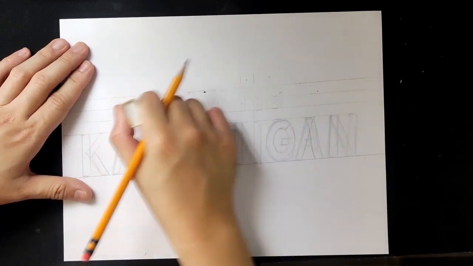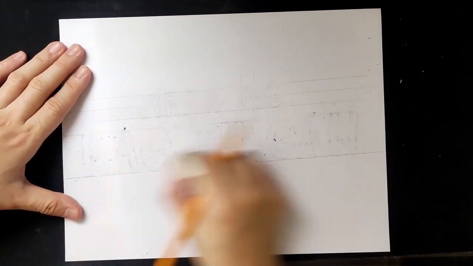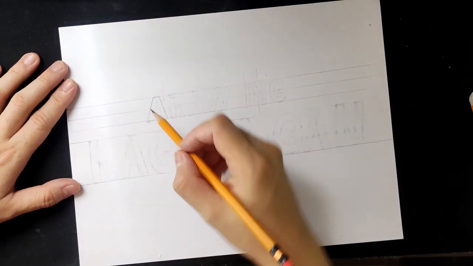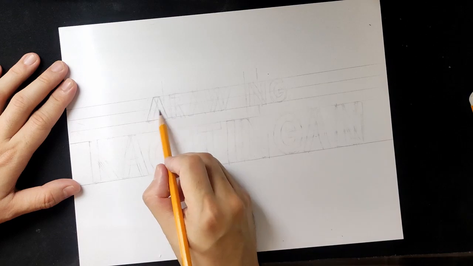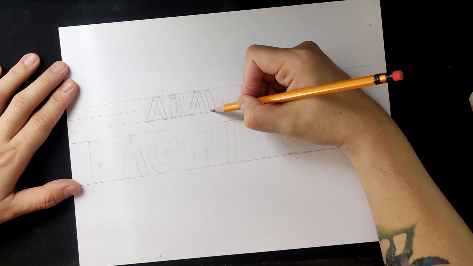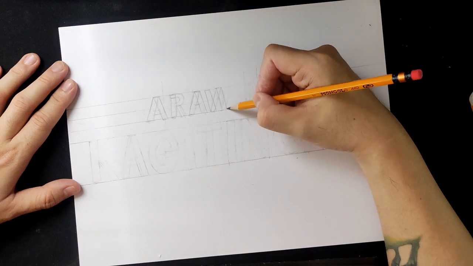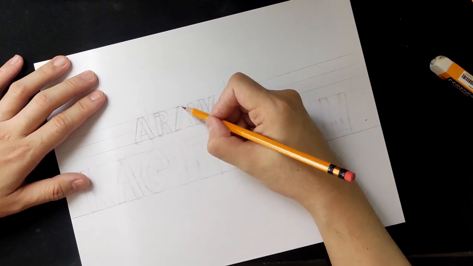So whenever I sketch or draw phrases or words guys, unang sketch, I would lightly erase it and then go over it again na mas darker na yung lines. That would be the final look of the word or the letter.